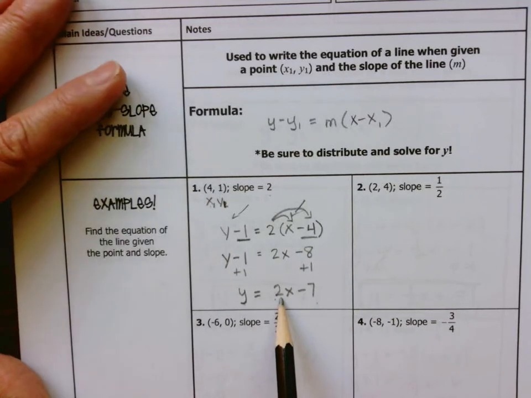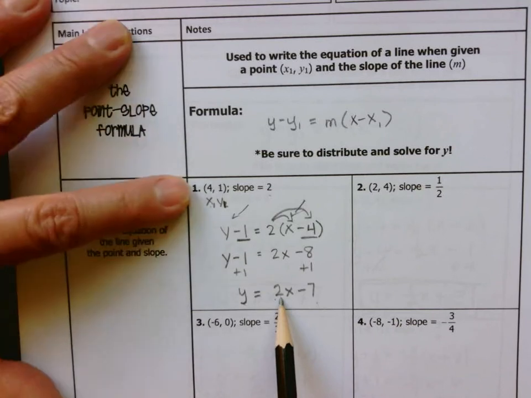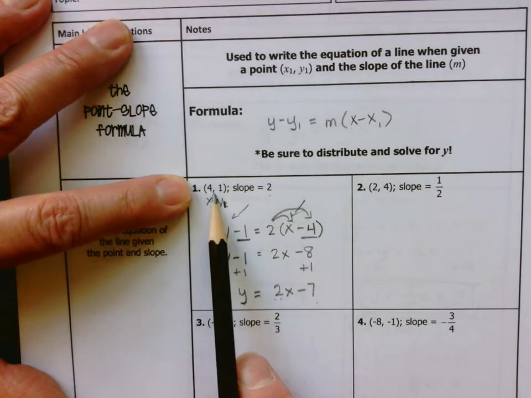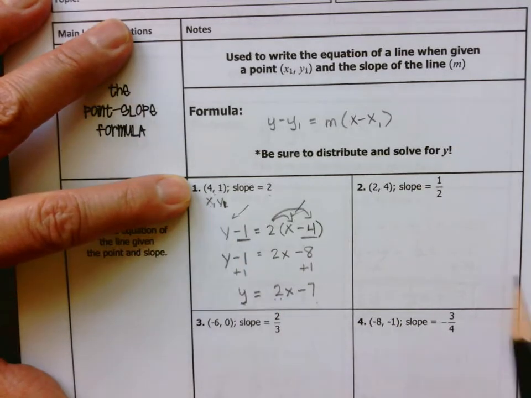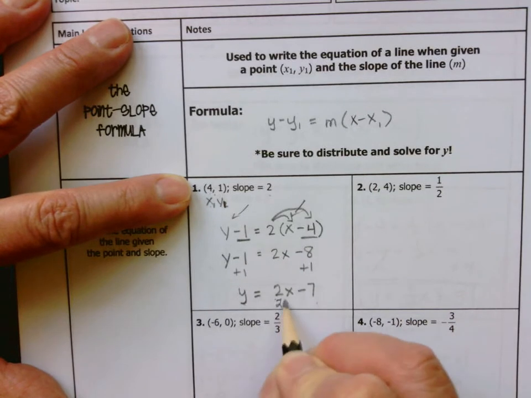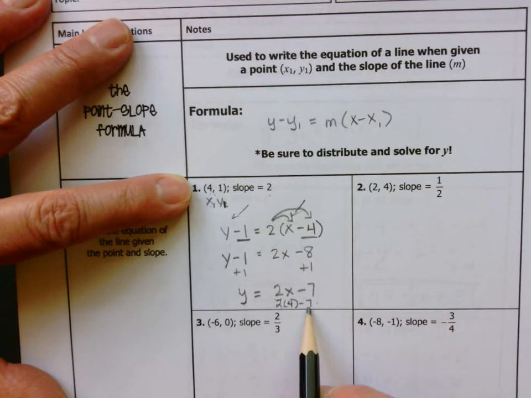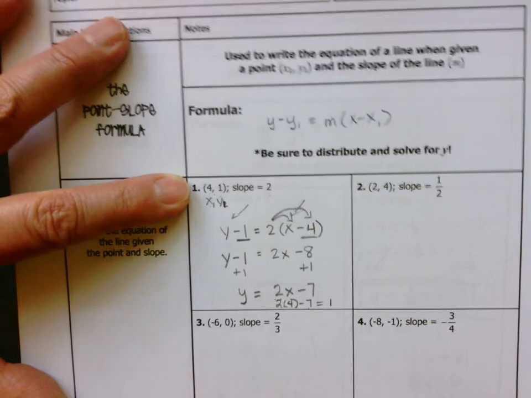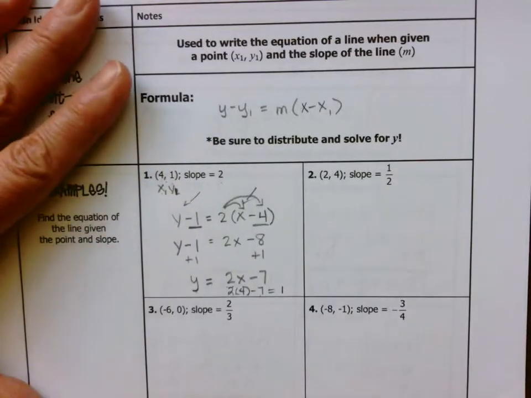A way I can check and see if I'm correct is to go ahead and put this point in and see if it makes a true statement. So if I put a 4 in here, 2 times 4 minus 7 is 8 minus 7. And that does in fact equal 1, the y value that I was given in the problem. Let's look at problem number 2.